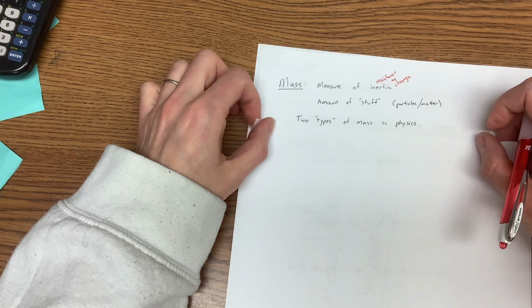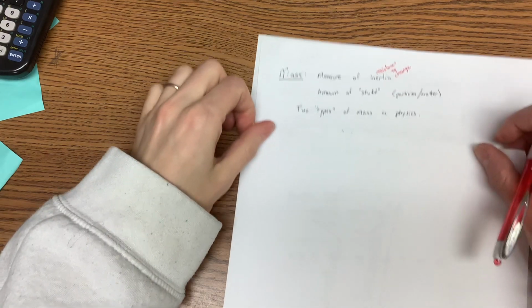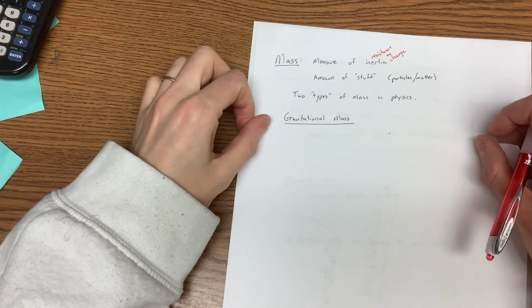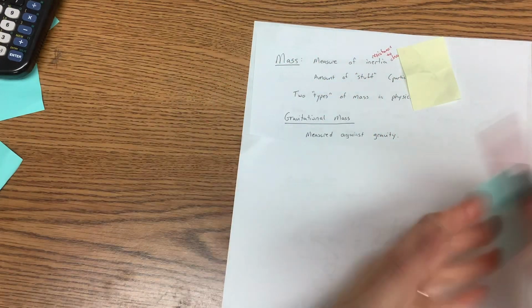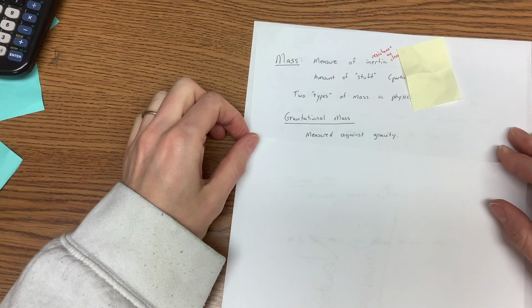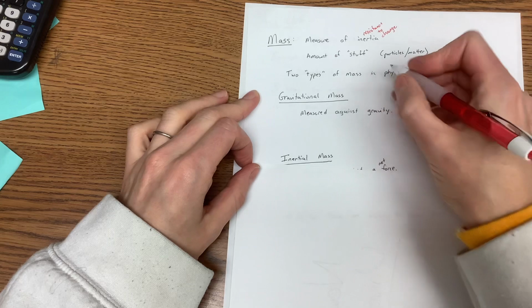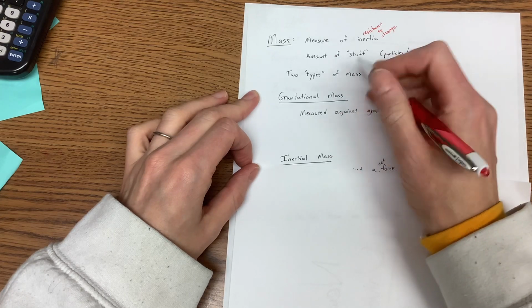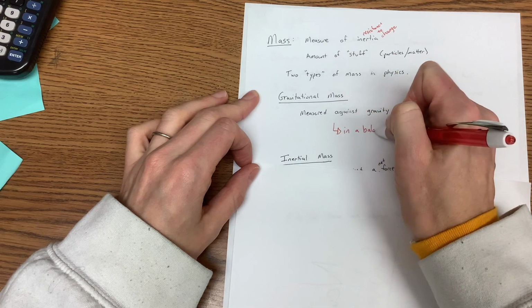Okay. In physics, though, we're going to talk about two types of mass, but really they're the same thing. Okay, and that's important for you to understand. Okay, so there's gravitational mass, which really means that we measured it against gravity. So when you go like this, oh yes, that has mass. Then you have just measured gravitational mass. And then there's inertial mass. Okay, so you would measure, hang on, let me write this down. You would measure gravitational mass in a balance.